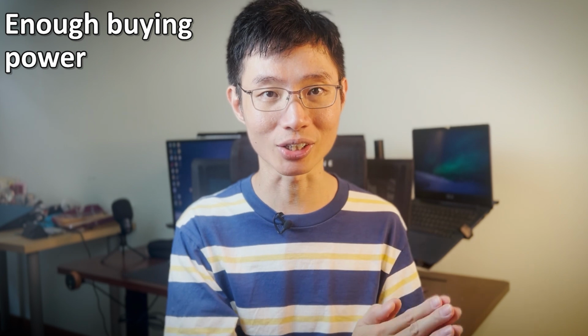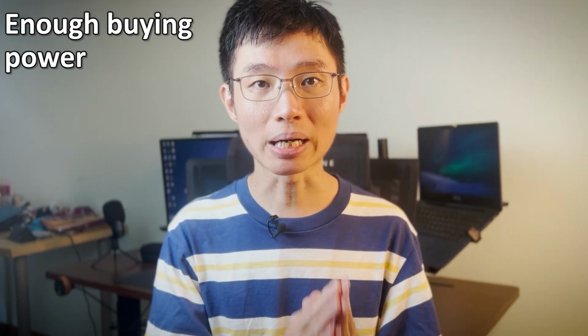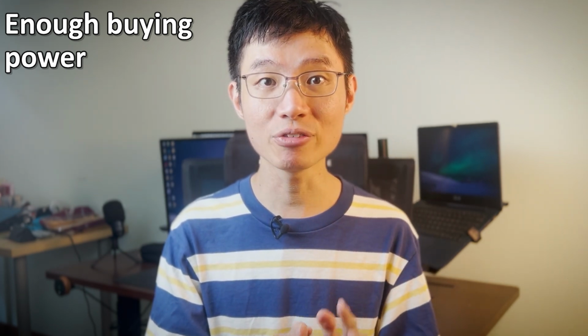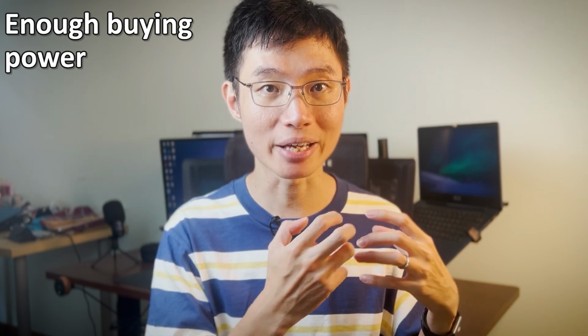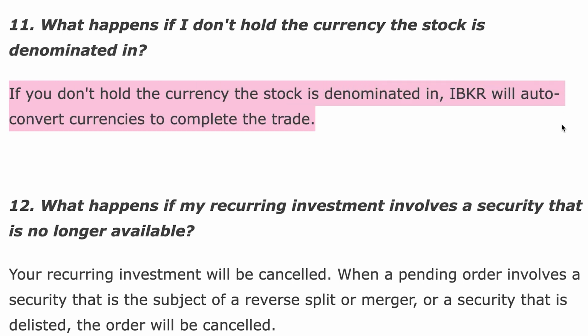Third, as mentioned earlier, you need to make sure that you have enough buying power to buy the stock. Otherwise, the recurring investment will not occur. This buying power includes your cash and available margin. That's why if you don't want to end up using margin, you have to make sure that you have enough money in your account.